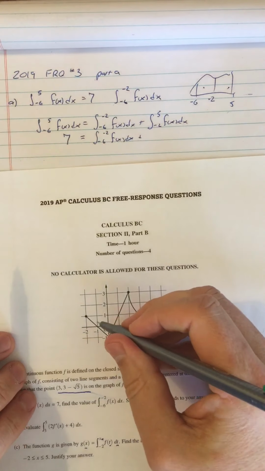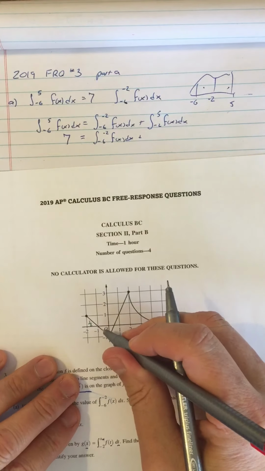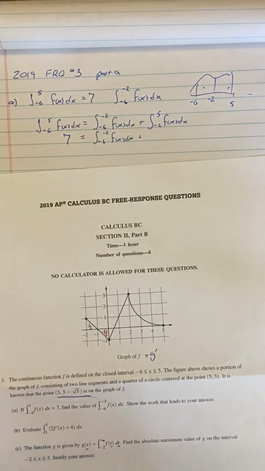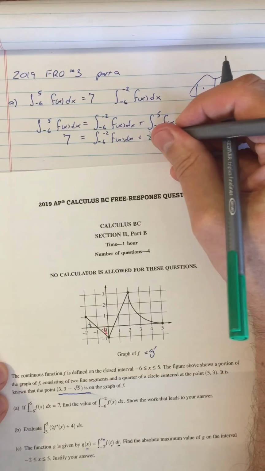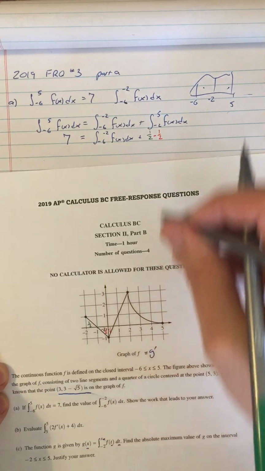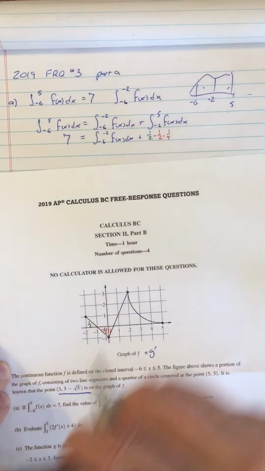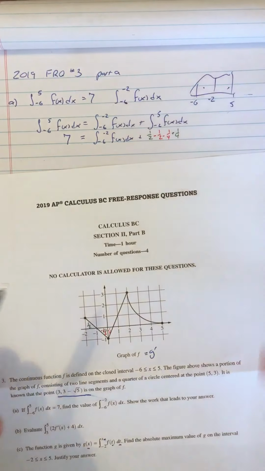So, you know, I've got this little triangle, which is 1/2. This little triangle down here is going to count, remember, as negative 1/2 because it's below the x-axis. So I have 1/2 and then minus 1/2. And then this is a quarter, but it's below the x-axis, so minus a quarter. And then this is another quarter, it's above the x-axis, so plus a quarter. So you can write all that out.